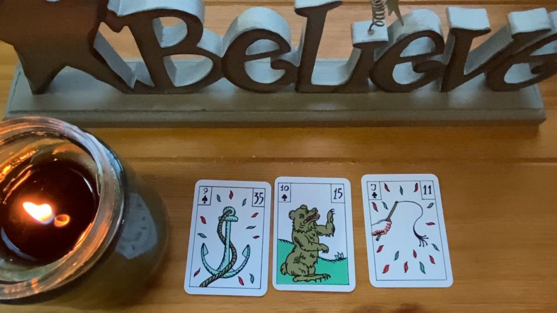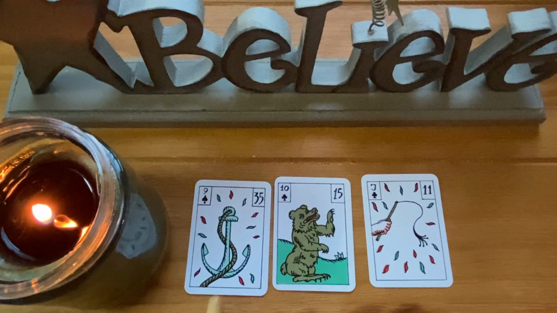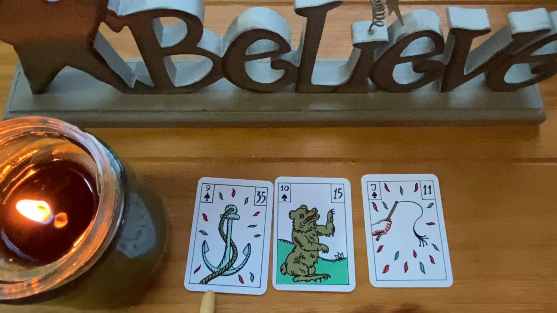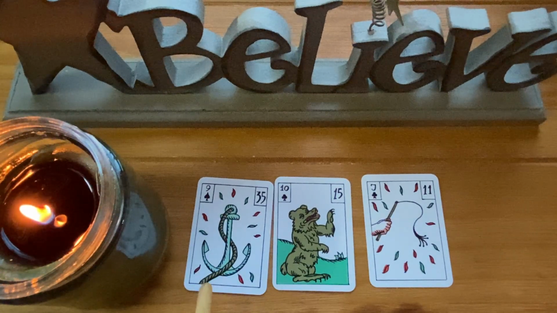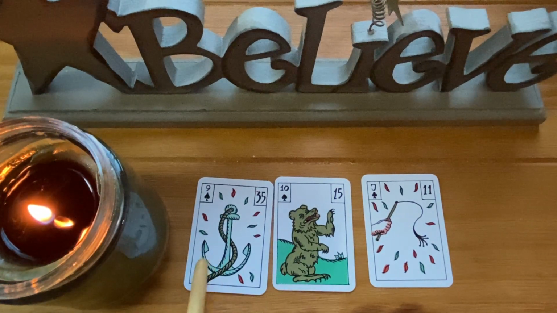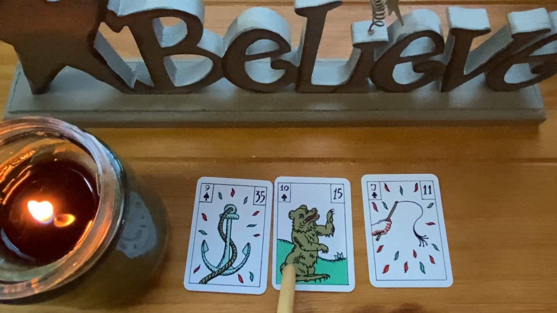Okay, so let's see. Where does the story begin? Well, if the anchor is your work card, you could say it starts with work, or it's the card of security. It's an endpoint. It's a goal, an intention. It's stability, it's dependability. All right, so you know that much. Move on to the next card.